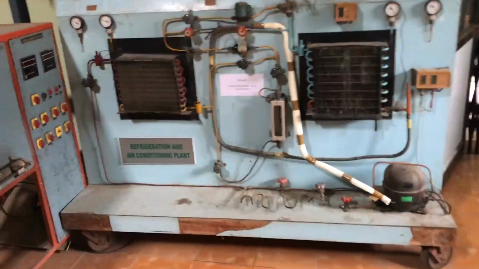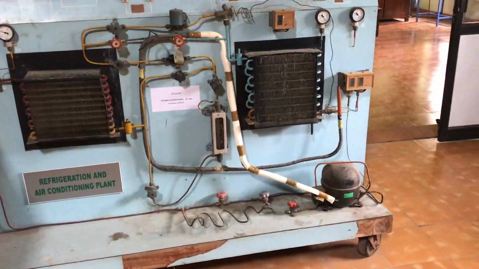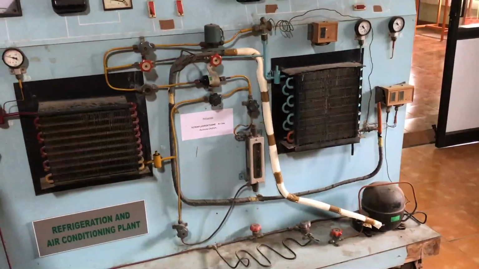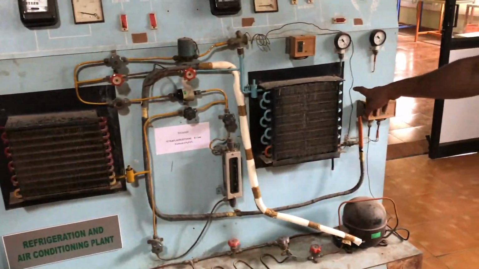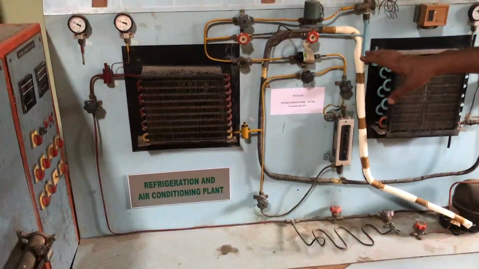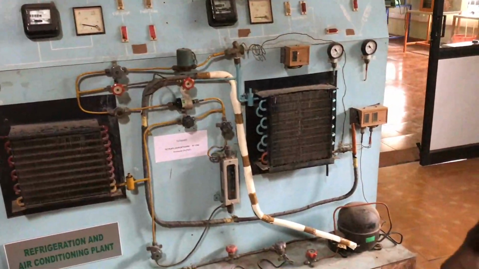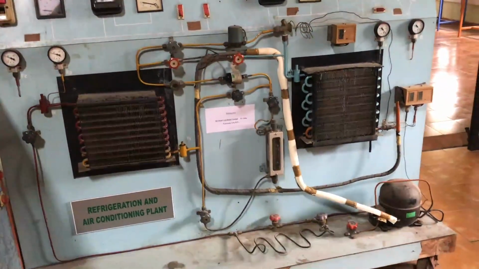So here we are going to discuss the refrigeration and air conditioning plant. We will be discussing the experimental setup here. Here we have an evaporator, then comes the compressor. After the compressor comes the condenser, and from the condenser it will pass through this expansion valve.